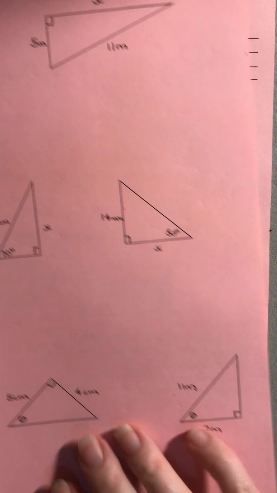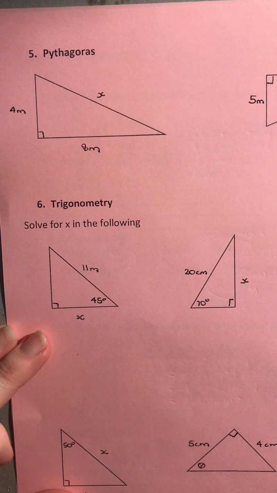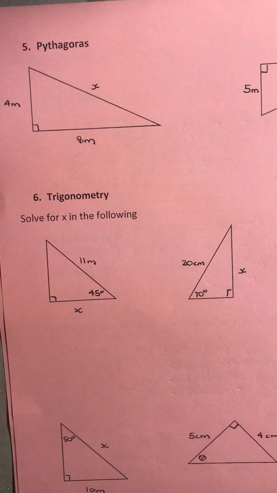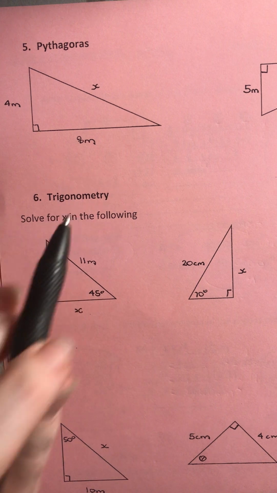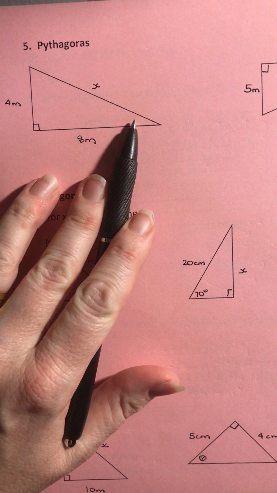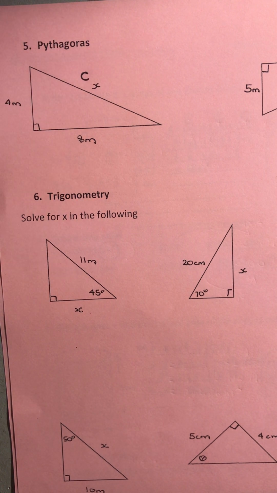Now onto the second side, we have our Pythagoras to start with, and then we've got some trigonometry. So for our Pythagoras, we always want to label our triangle first with our ABC. We know it's Pythagoras because there's no angle involved here, none unknown or known. So we've got our C goes on the X, and then we can put A or B on either of these two. It doesn't matter which one we do.